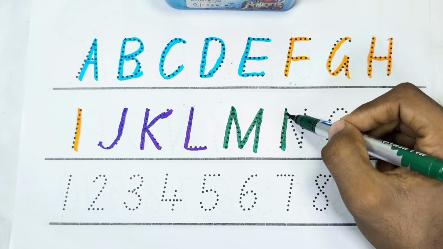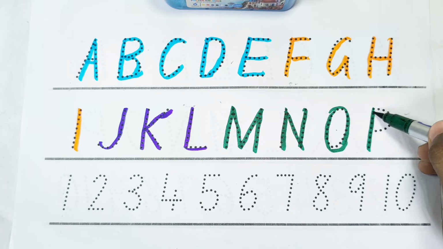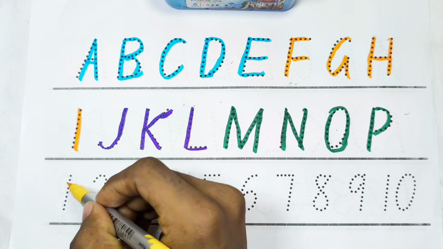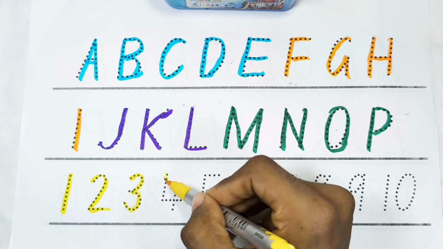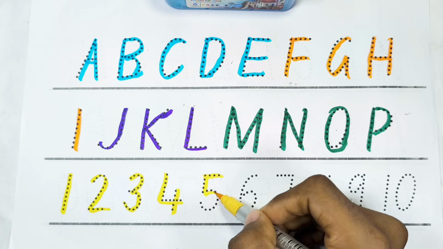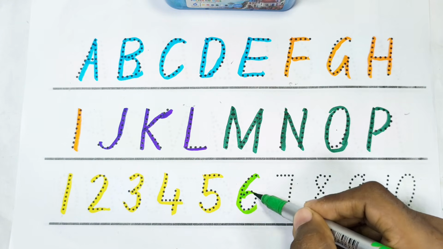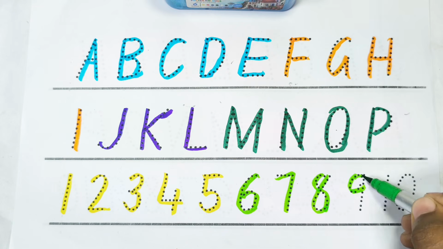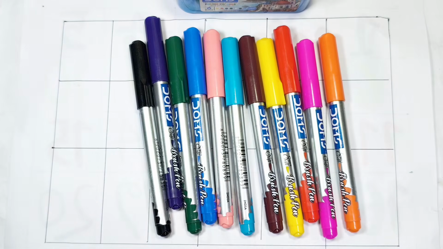Kids, now you draw M. M for moon. N for nose. O for orange. P for parrot. Now you draw numbers. 1, 2, 3, 4, 5. Now you draw 6. 6, 7, 8, 9, and 10.